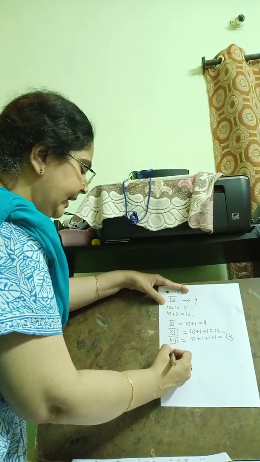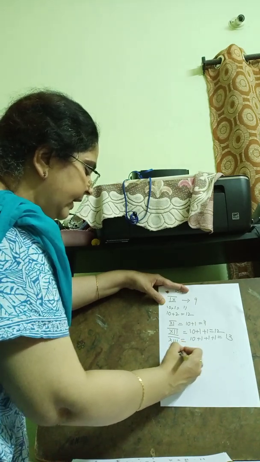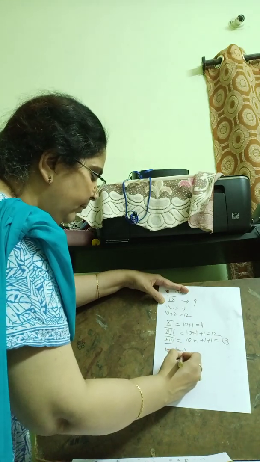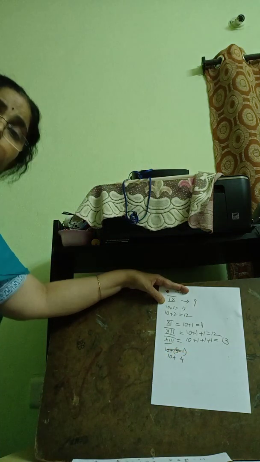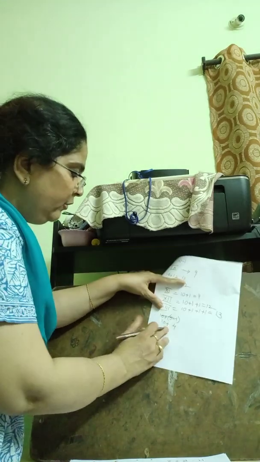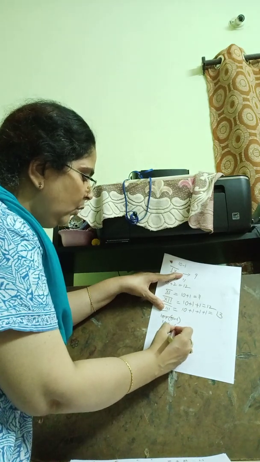So 10 plus 5 minus 1. 10 plus 4 is 14, right? But 4, how can you write? We cannot write 4 lines. So 4, how you will write? 10 plus 5 minus 1.